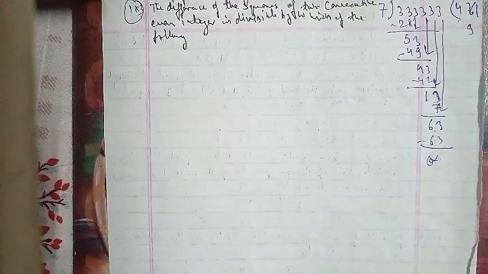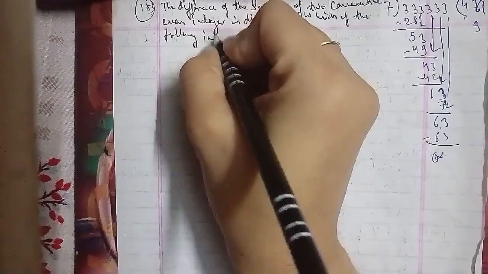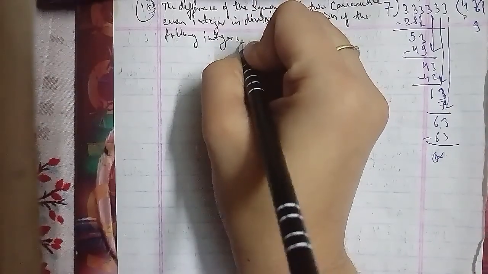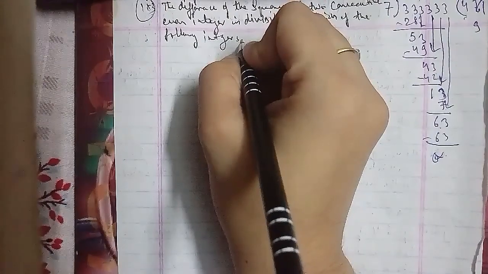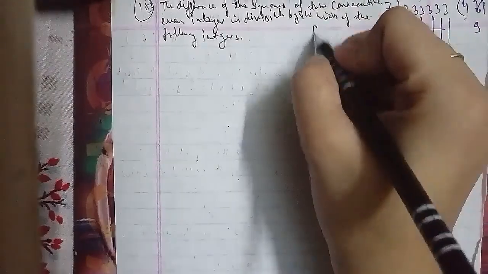Let's go ahead with the other question, which is the 154th question, and hopefully this will be the last question of the session. The question is: the difference of the squares of two consecutive odd integers is divisible by which of the following integers? This has been asked in the MBA examination paper. The options are 3, 6, 7 and 8.